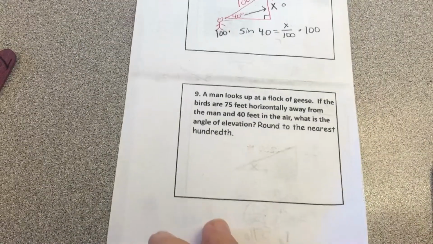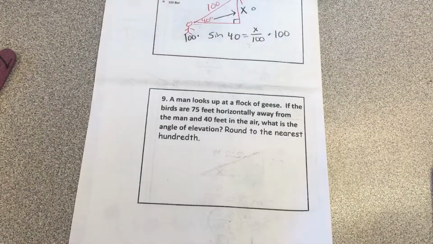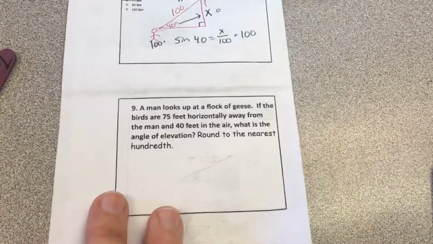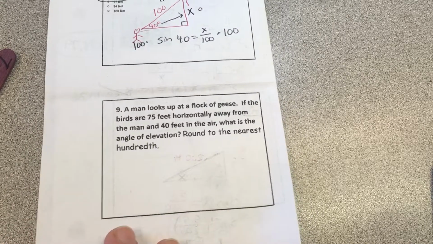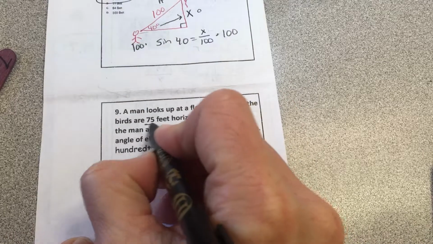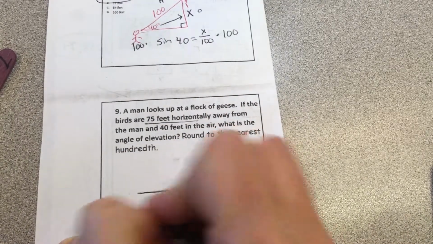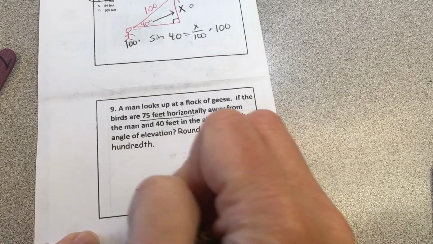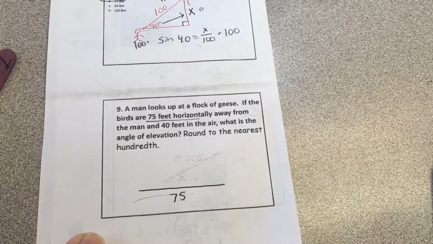Okay, last one. Number 9, a man looks up at a flock of geese. If the birds are 75 feet horizontally away from the man and 40 feet in the air, what is the angle of elevation? Round to the nearest hundredth. Okay? The birds are 75 feet horizontally. Horizontally means a straight across line. If it says horizontally, it's got to be straight across.